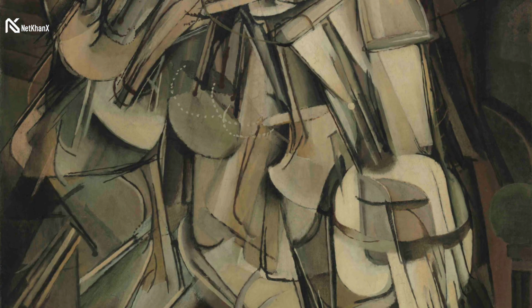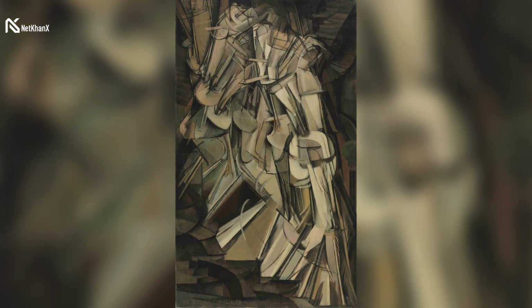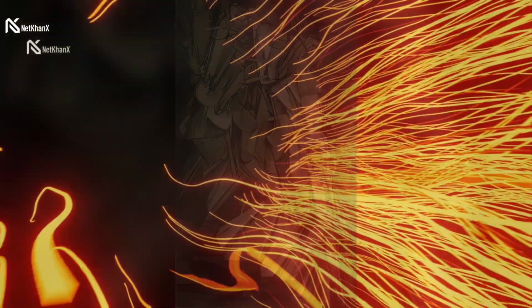Lines, curves, and arcs around the figure represent rotation, propulsion, and kinetic energy. Importantly, the nude figure lacks gender, identity, and emotion; it exists as pure movement. This was a radical shift from traditional depictions of the nude, which emphasized stillness and sensuality.